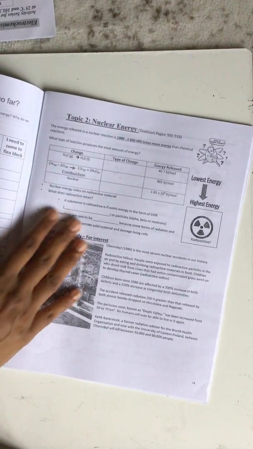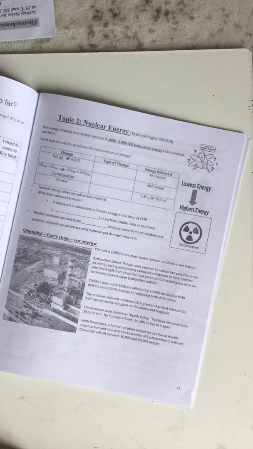Guys, so we just talked about what happens when we burn something like coal. When we burn something like coal, we produce a lot of energy, but there's nowhere near the amount of energy we get with nuclear energy. Nuclear energy by far produces the most energy. And when we deal with nuclear reactions, we have to deal with what we remember from isotopes. So what is an isotope?